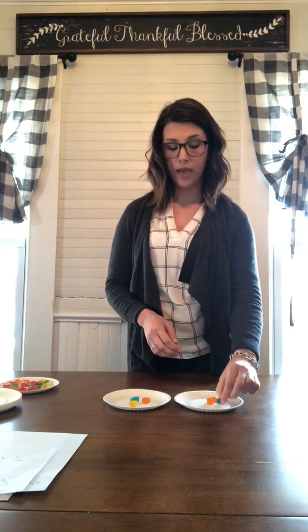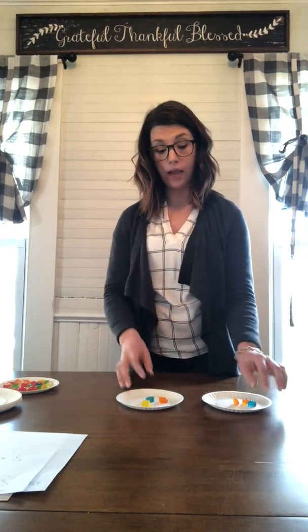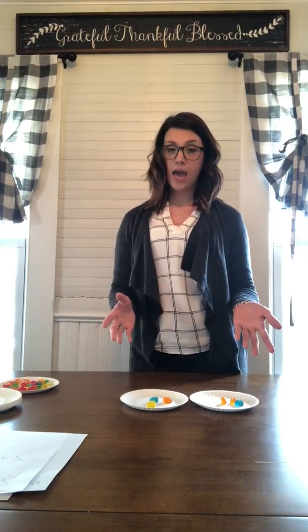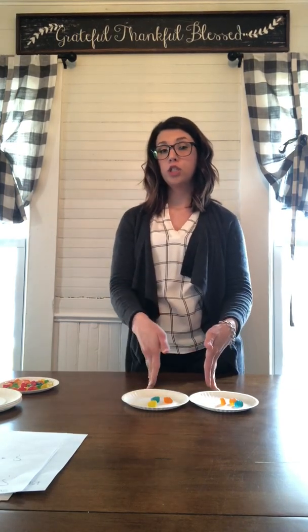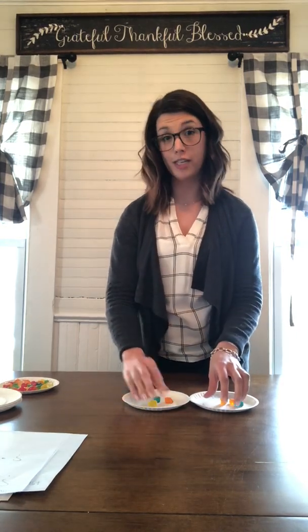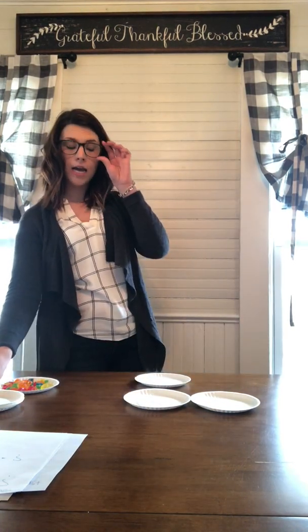And then using your paper and pencil, as we count, let's use addition to solve our equation. So we have 1, 2, 3, plus 1, 2, 3. Now let's count how many we have all together. 1, 2, 3, 4, 5, 6. So 3 plus 3, or 2 times 3, equals 6. Great job.